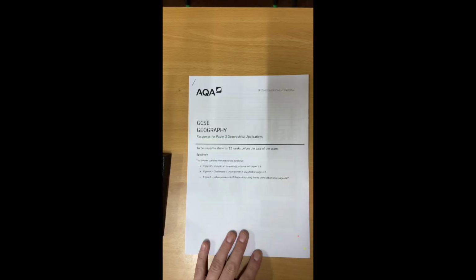In the past, we've had pre-releases on water management in the UK. We've had them on tourism in LICs. We've had them on road building in tropical rainforests. It could be anything that's within the specification. This one is about urban issues, basically. All right, so we'll have a look inside it in a moment.